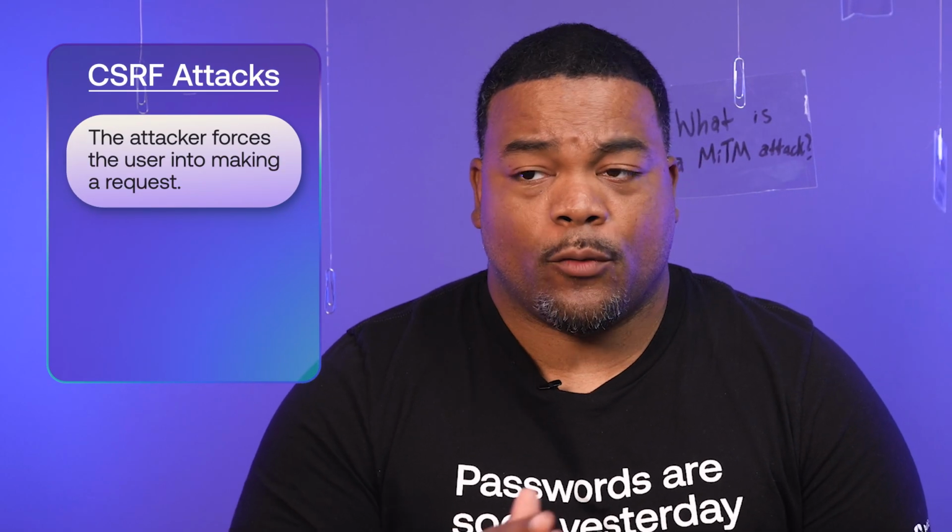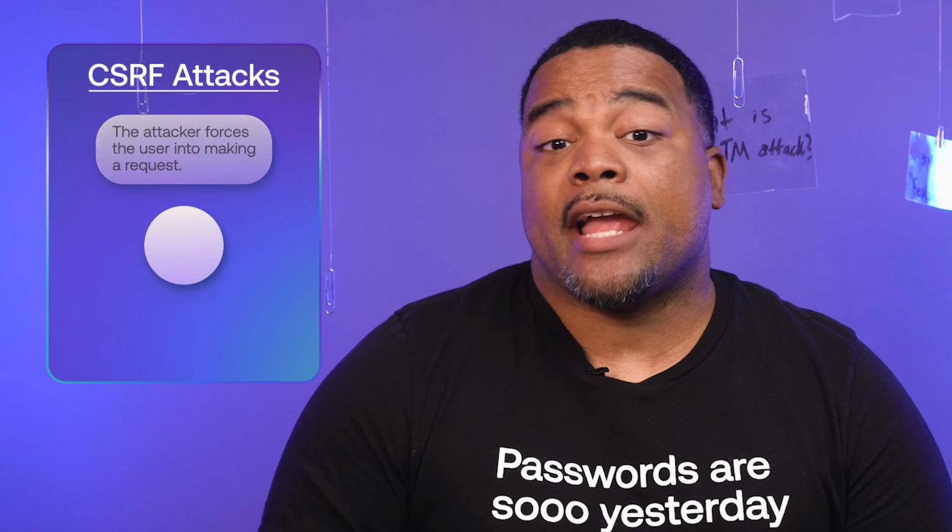So the steps are that there will be a forged request that asks the user to make a request. The attacker will then put in a link that goes somewhere malicious and trick the user into making an HTTP request. Then the user will click that link not knowing that it is malicious, and that will send the request. Then the server will receive that request, that the user wanted to transfer money or change their password or change their email, and actually complete that request.